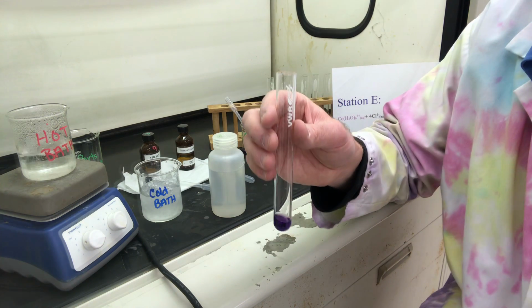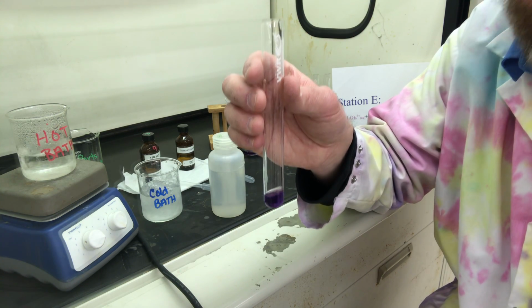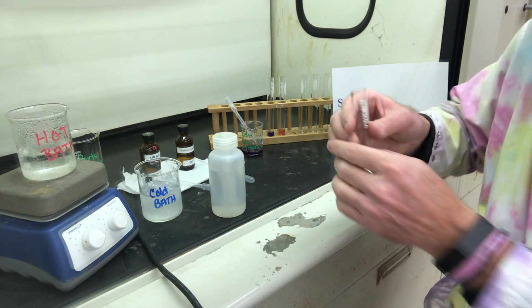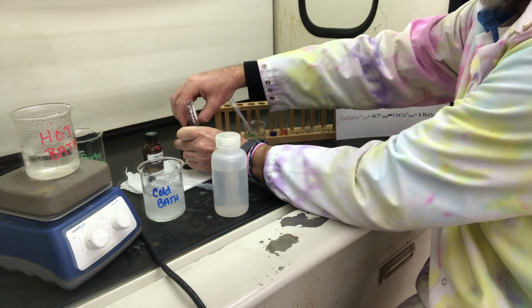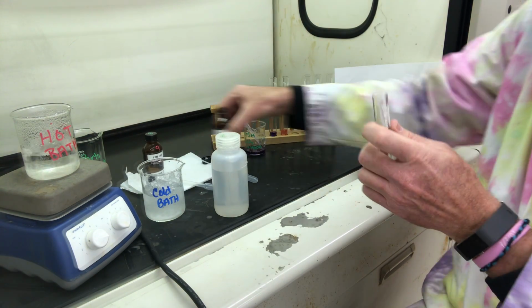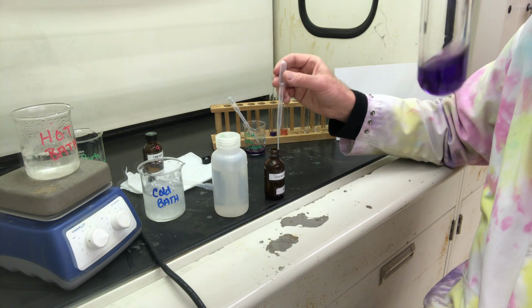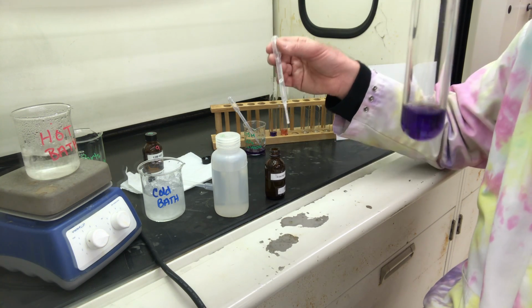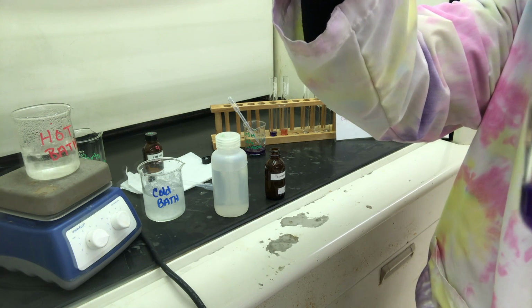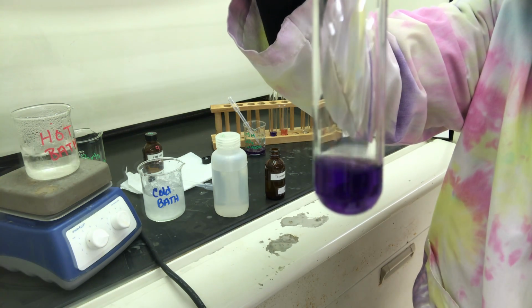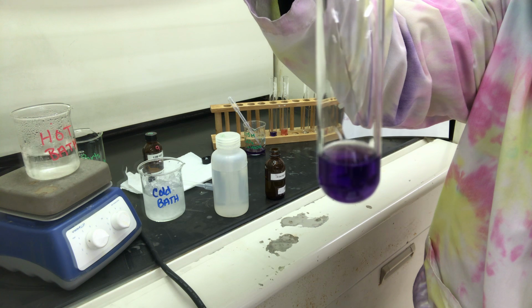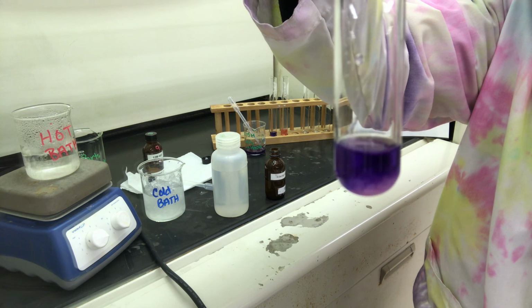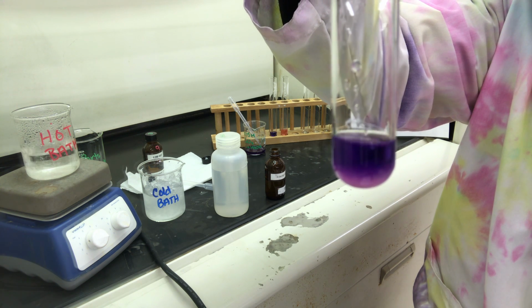Here's our 2 mils of our stock solution, and we're going to add 5 drops of silver nitrate. Okay, here we go, 5 drops. 1, 2, 3.